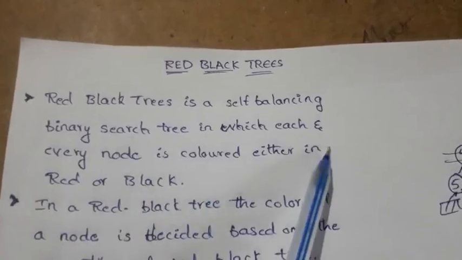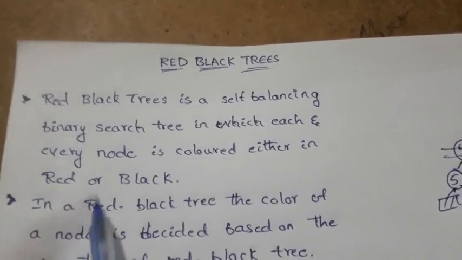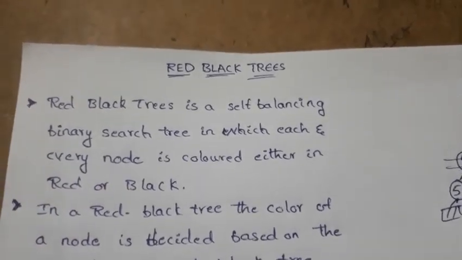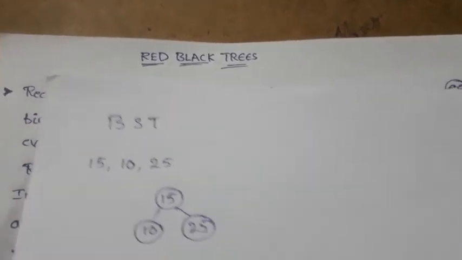Here we are going to see the definition. It is a self-balancing binary search tree in which each and every node is colored either red or black. So we first have to know what a binary search tree is. It means BST. The main property of a BST is that, when comparing with a root element, the elements present in the left subtree should be smaller than the root element, and the elements present in the right subtree must be greater than the root element.